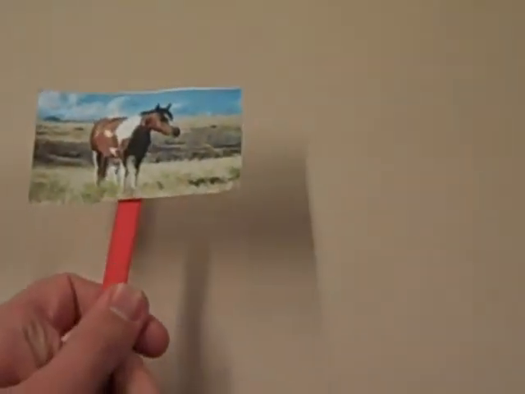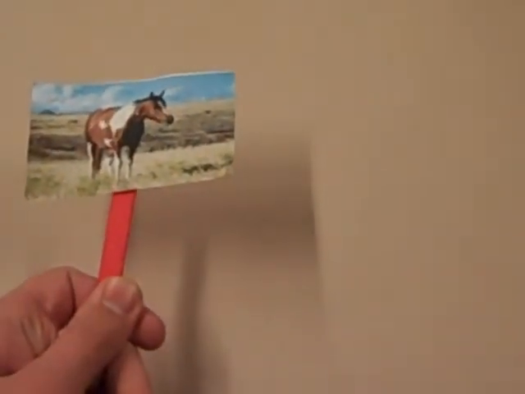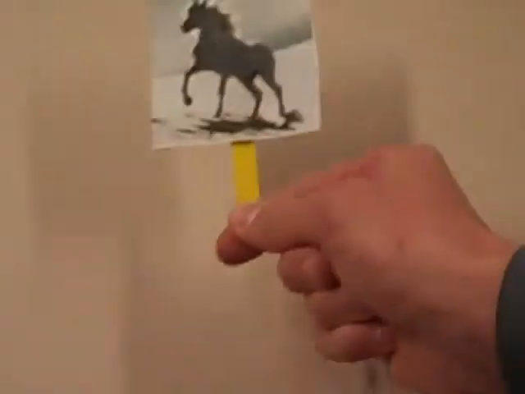Now let's look at another example. Here we have a horse. When you multiply a horse, something real, by i, we get a unicorn, something imaginary.